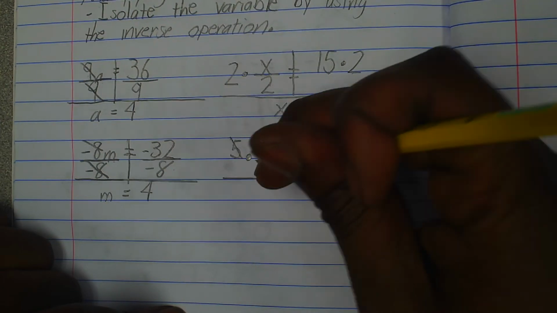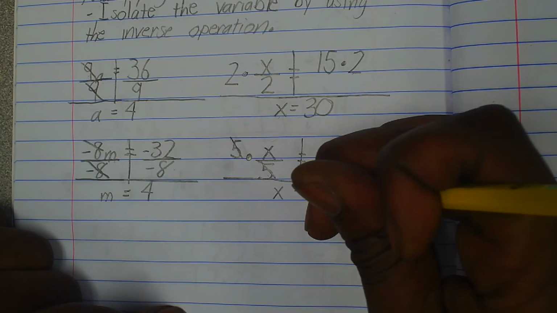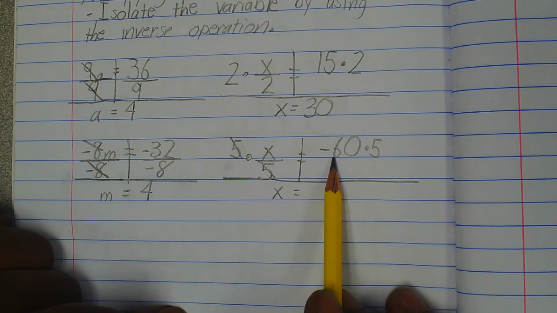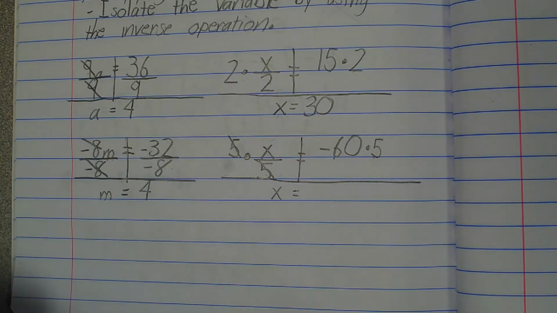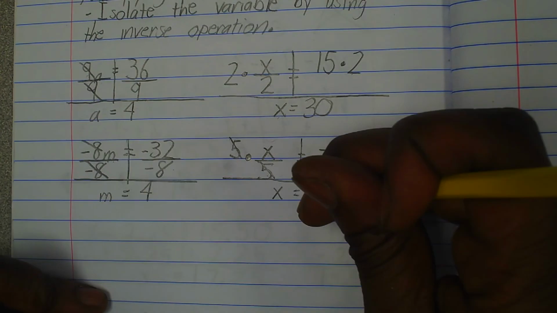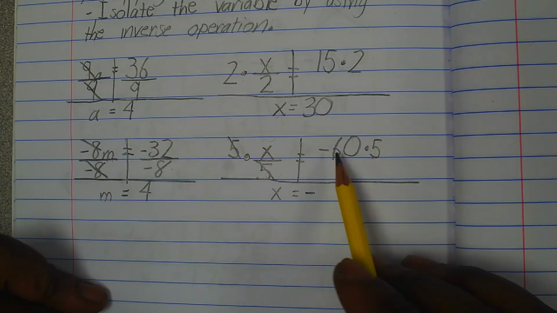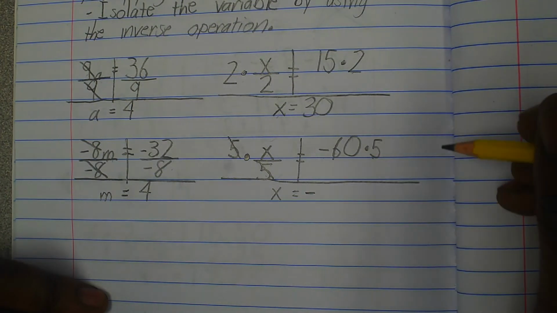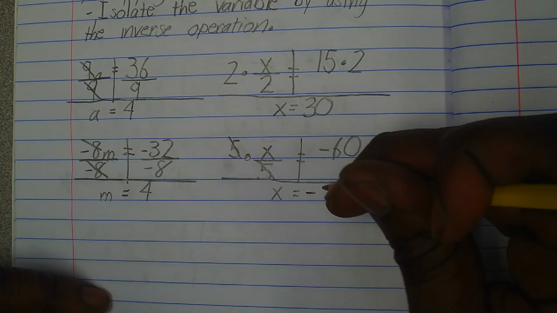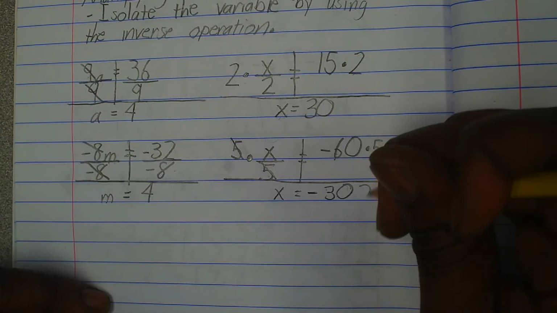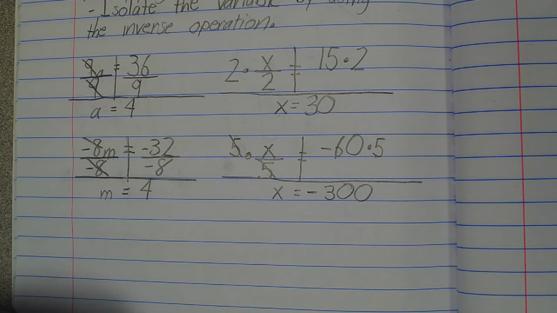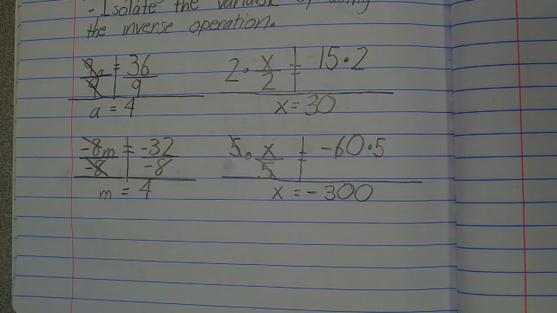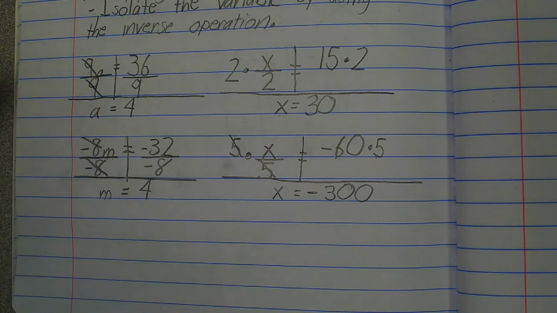Here we're left with x. And when we multiply, of course, this is a negative and a positive, so our answer is going to be a negative. And then 60 times 5 is going to give us what? Heard somebody? Anybody? 300. Okay? So here, x is going to equal negative 300. All right? Are there any questions so far? Nope. Okay. All right, here we go.